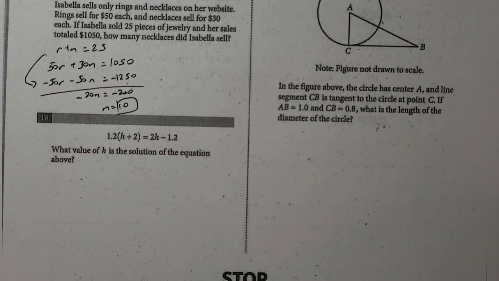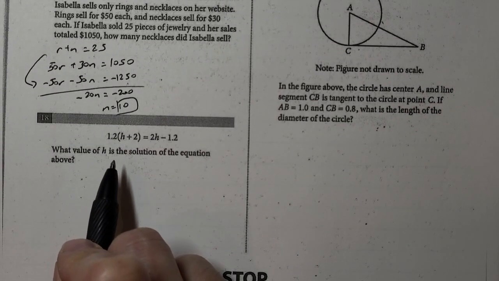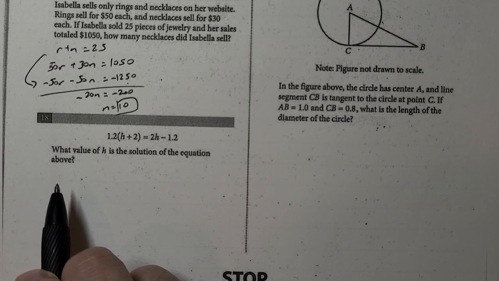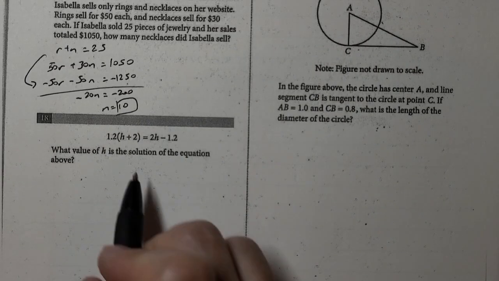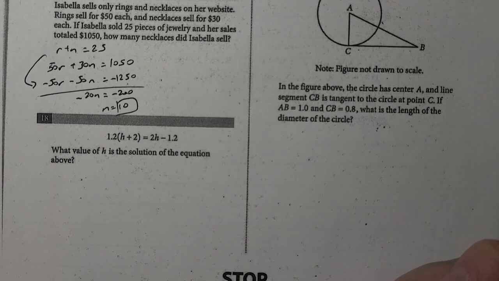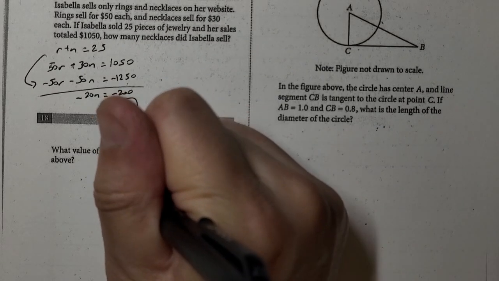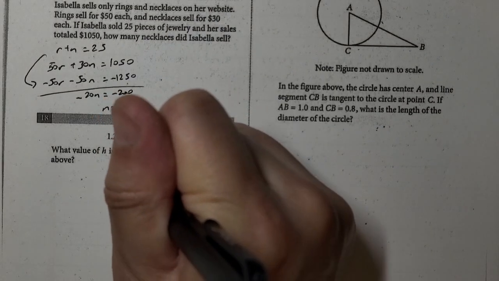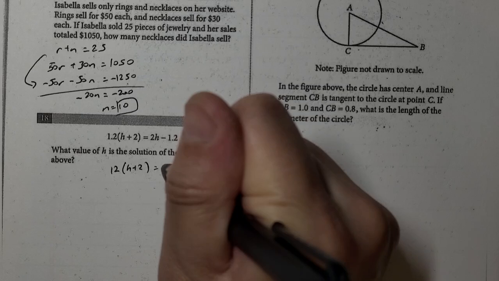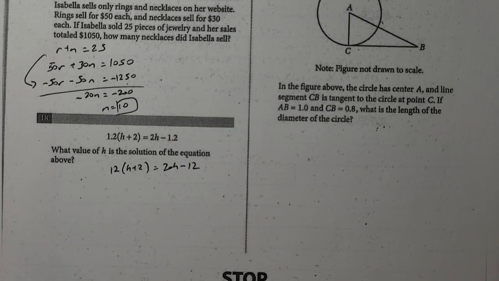Okay. Value of H is the solution of the equation above. Okay, so there's a decimal, so let's be careful about that. Why don't I just multiply by 10 on both sides to make my life easier? So 12 times (H plus 2) equals 20H minus 12. I multiply by 10 on both sides to get rid of the decimal.